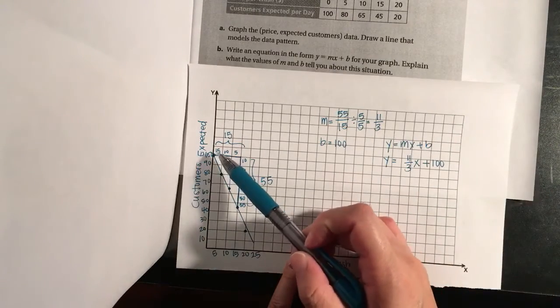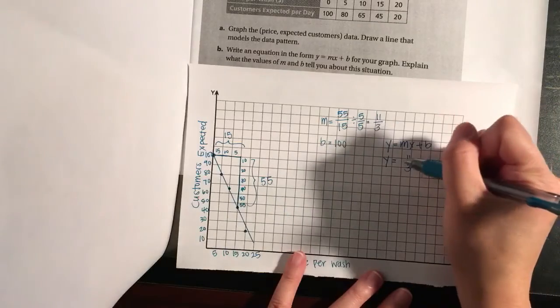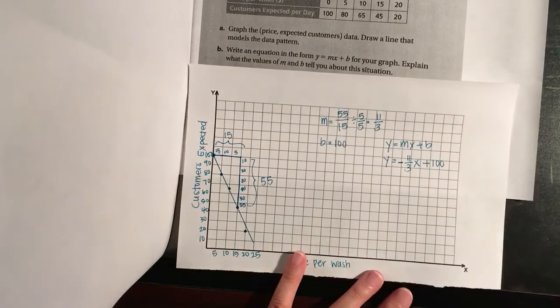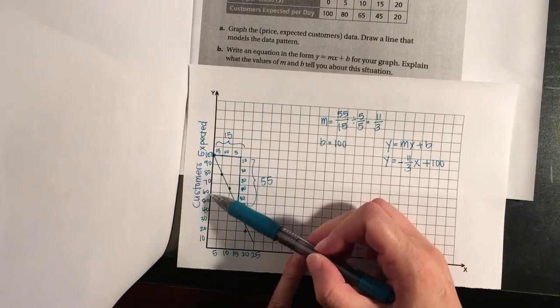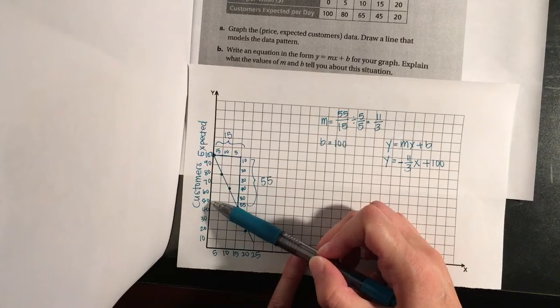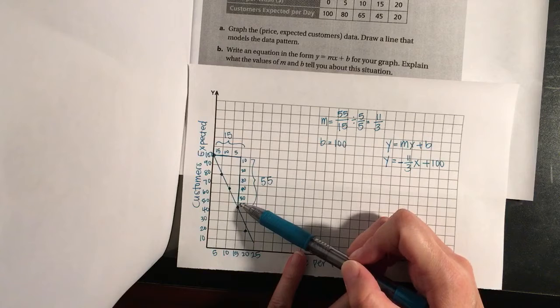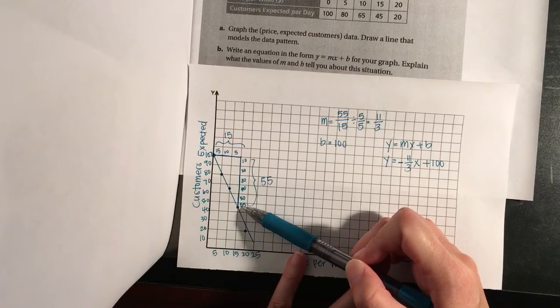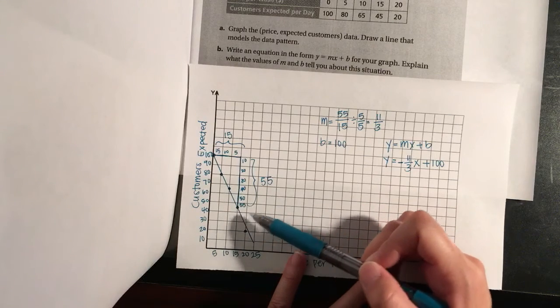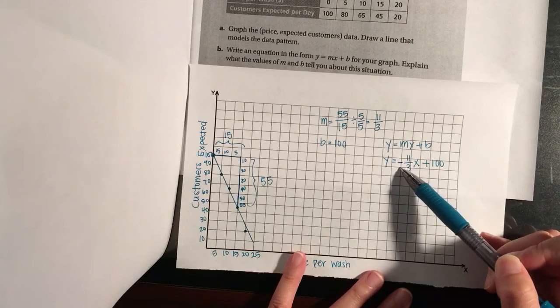Since the line is going downwards, you have to make sure that your slope is also negative. So you think of it as you're going down 55 to the right 15. So whenever we're going downwards, we're going negative, and when we're going to the right, it's positive. So a negative divided by a positive gives you a negative.